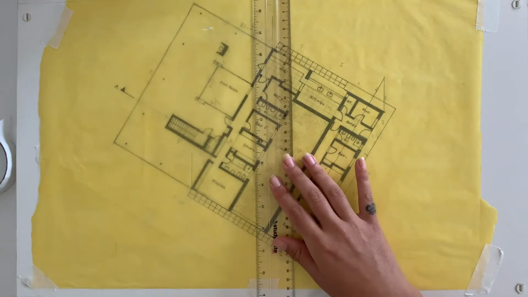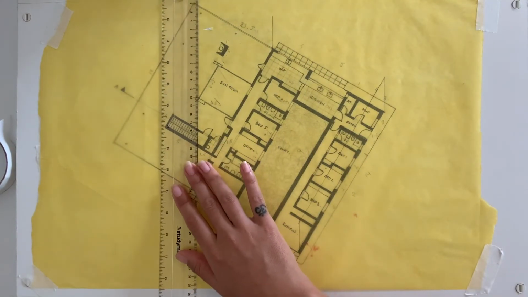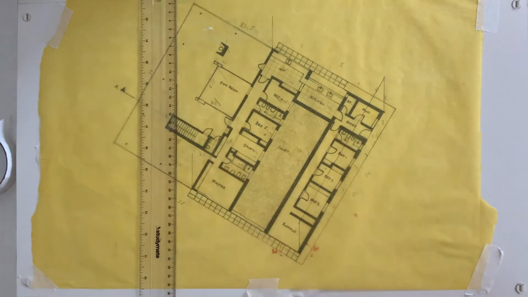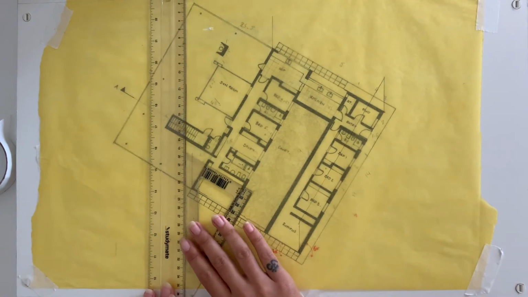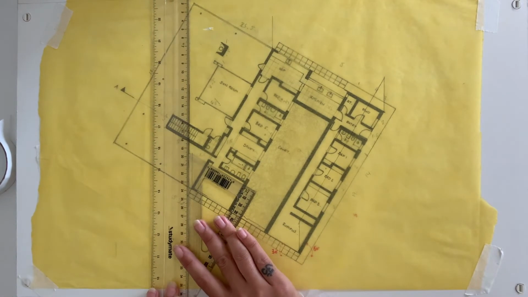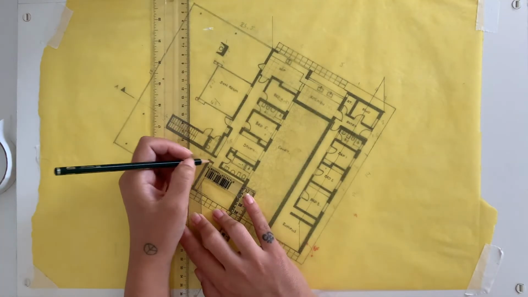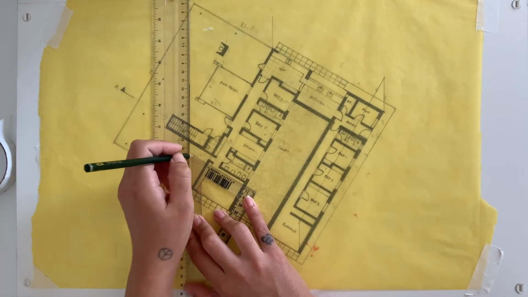Now we're going to move over and join this wall. This side is our 30-degree angle, so I'll need to get my ruler and line it up with the right edge to get that 30-degree angle. And then I'll join these vertical lines to create another wall.